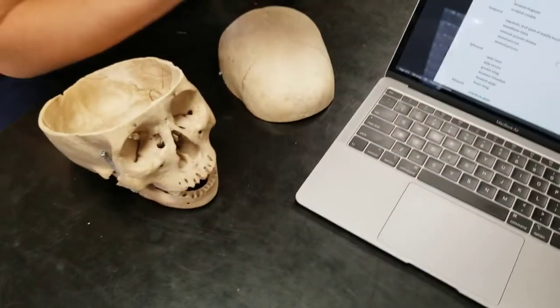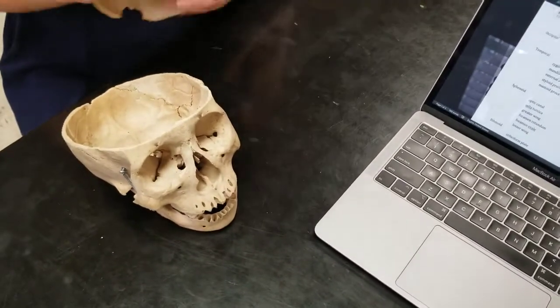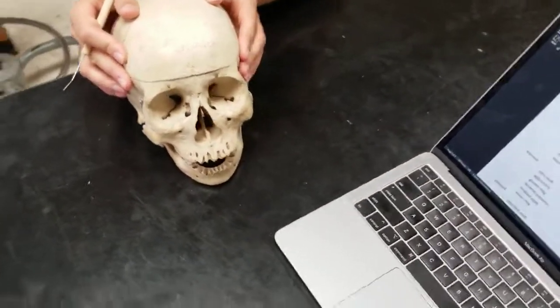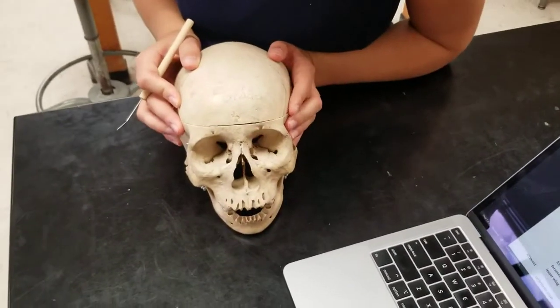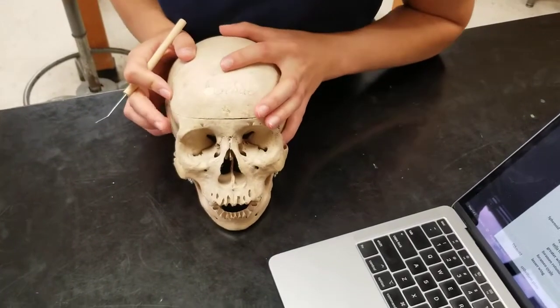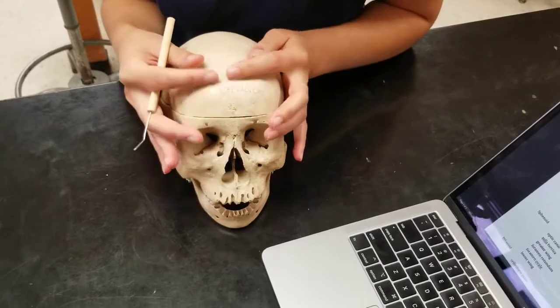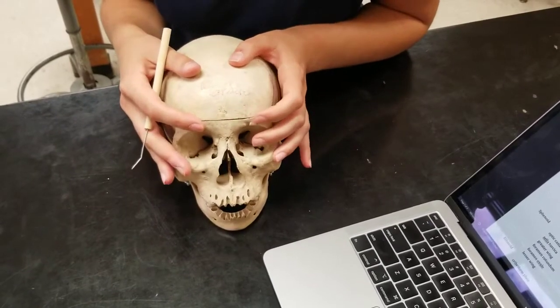Starting with the frontal bone. All right, so here's our skull. You know this guy. I've used him before in the other video. We have what we are referring to as the frontal bone. It's all of this whole anterior portion, your forehead.